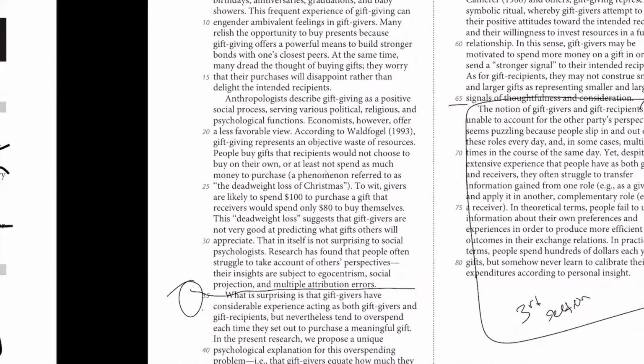Anthropologists describe gift giving as a positive social process serving various political, religious, and psychological functions. Economists, however, offer a less favorable view. According to Waldvogel, 1993, gift giving represents an objective waste of resources. So this is the second strategy I'm talking about.